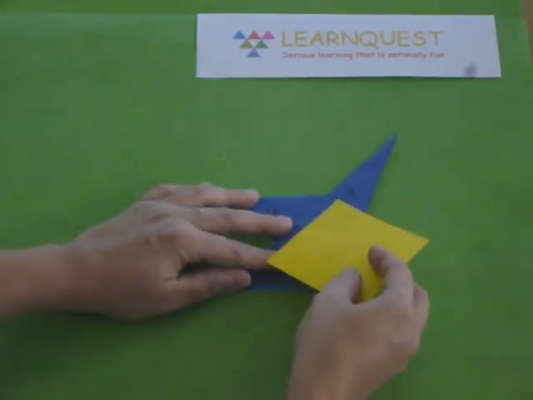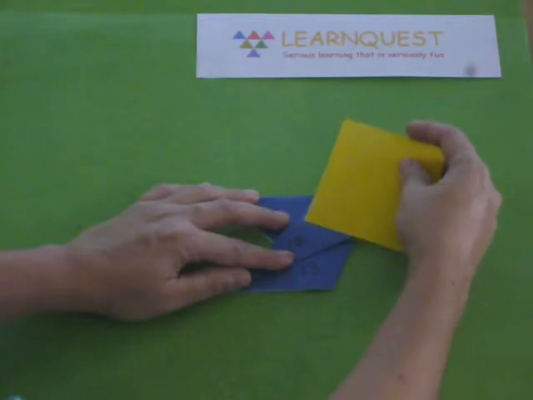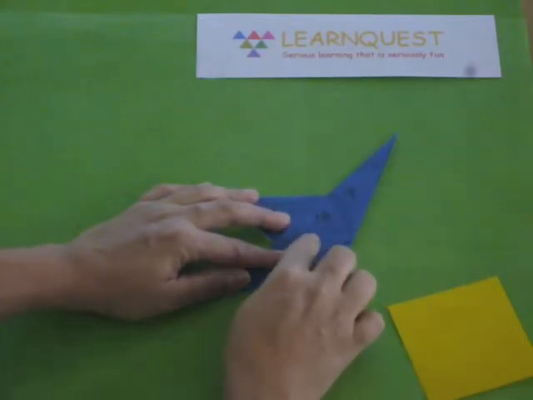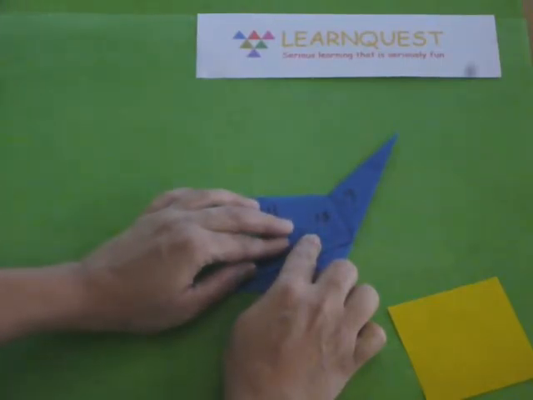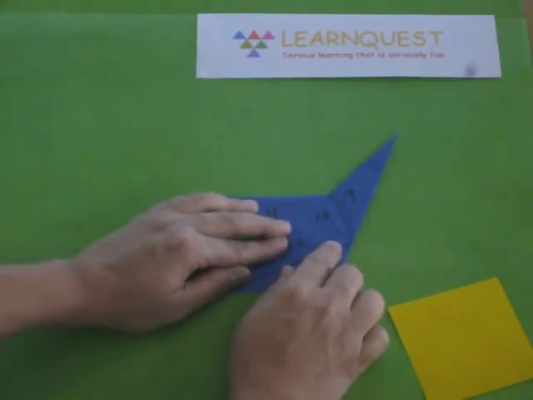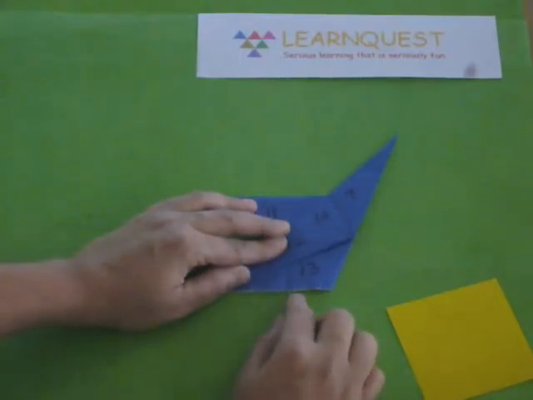Looks like an acute angle triangle. All angles are acute. What about from sides? Can you check? Looks like an isosceles acute triangle. Use your scale and find out.